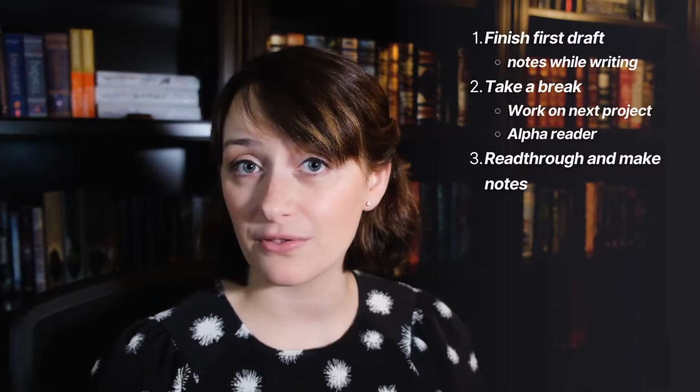So once I was ready to pick my book up after my break and look at it with fresh eyes, I went ahead and did a read-through. The most important parts of this are to not change anything and to not get too distracted by maybe mechanical or stylistic issues. So I actually exported my manuscript from Scrivener and sent it to my Kindle so that I could read it in there, because you can't edit in Kindle.